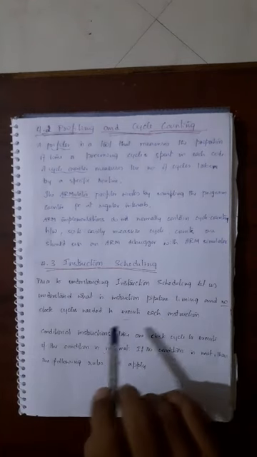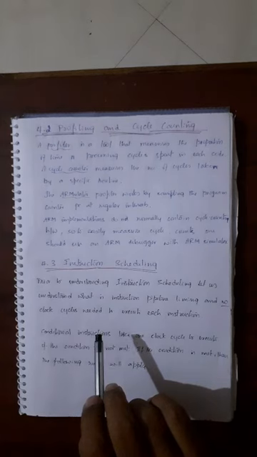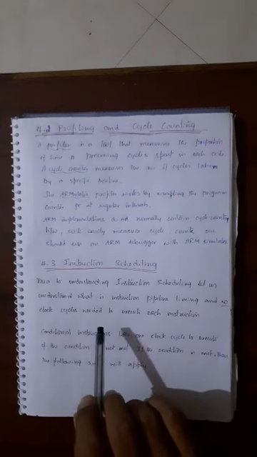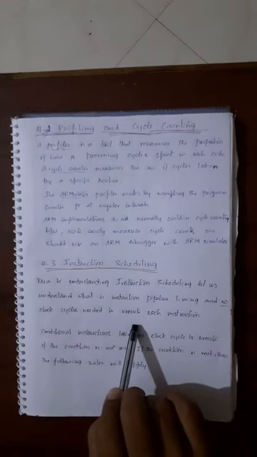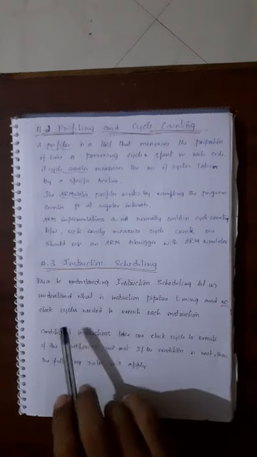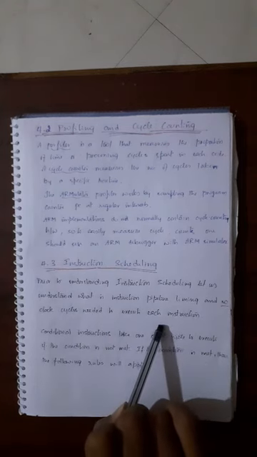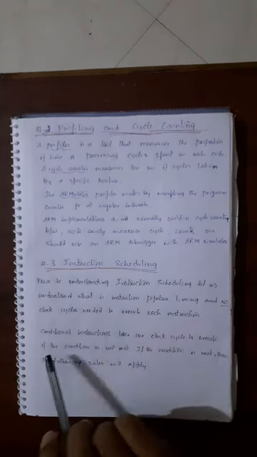And we have seen the three-stage pipeline of ARM7, which are fetch, decode, and execute. And we should know instruction pipeline timing and the number of clock cycles needed to execute each instruction in advance before you go for rescheduling of instructions in programming.